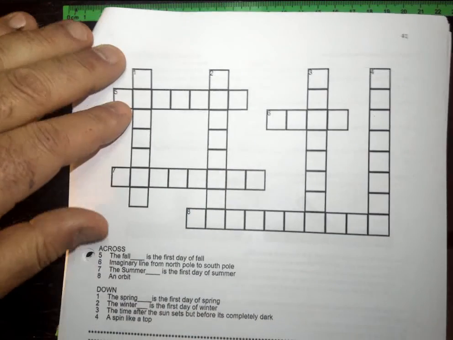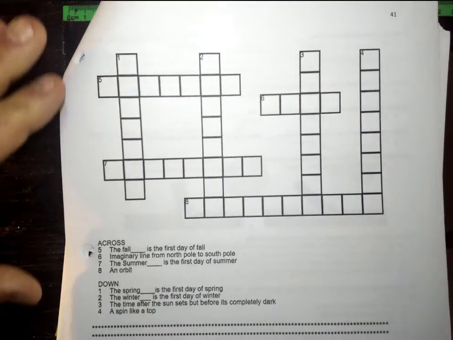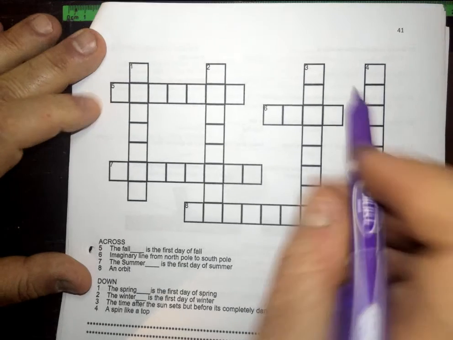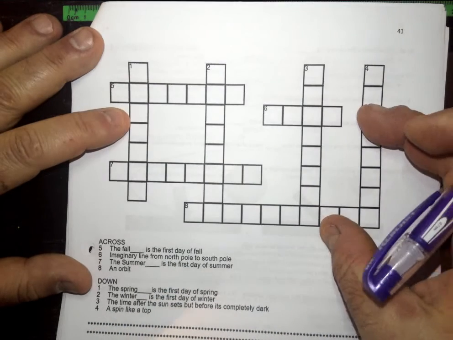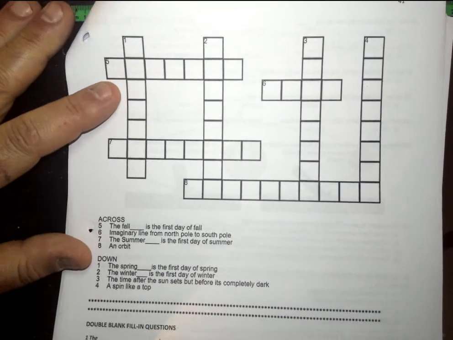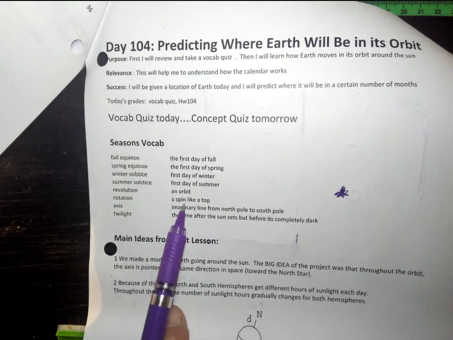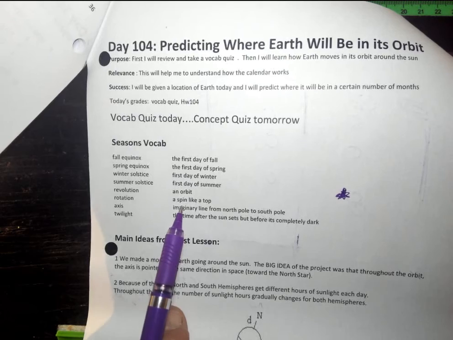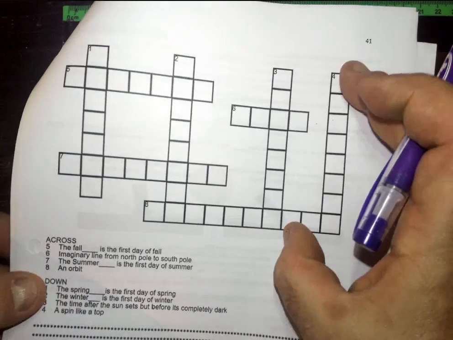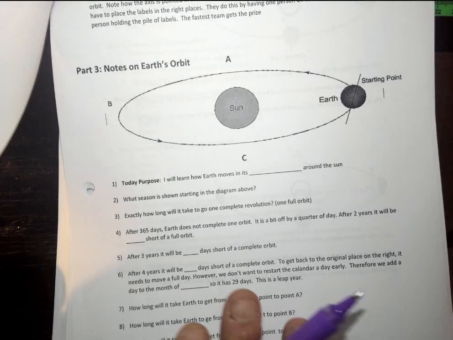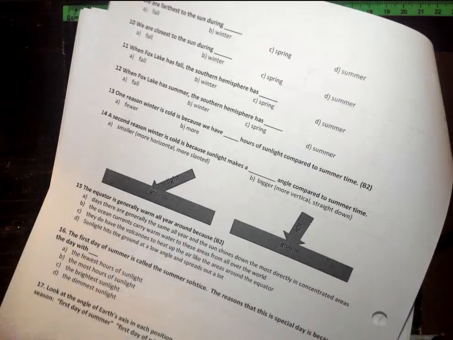Okay, so we're now going to review for the vocab quiz. You either do the crossword puzzle at the top or you do the double blank activity at the bottom. The answers, once again, the words are right here. So if you want to tear off this sheet to make it more convenient, go ahead and rip it out. Do either the top or the bottom. When you're done, tell me about it. I'll check you off, and then we will take the quiz.